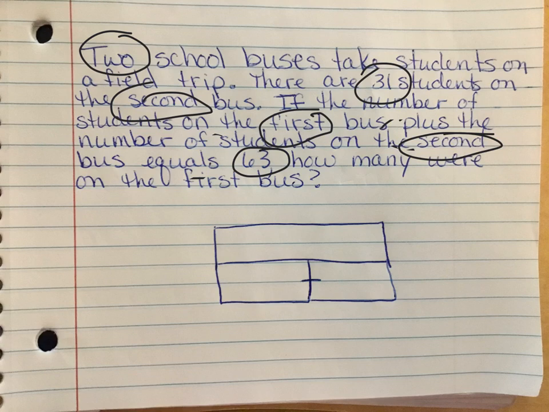So from this information we can get our whole. What is our total amount? Well, right here it says equals 63, so our total amount is going to be 63, so we're going to put a 63 in this box. Ooh, that was a crazy 3. We're going to put a 63 in this box.